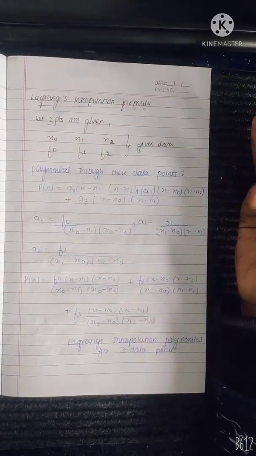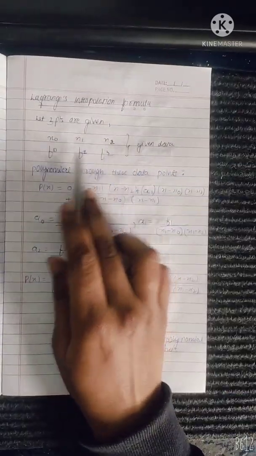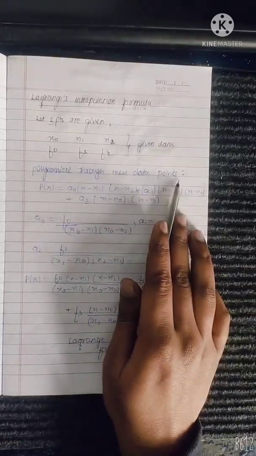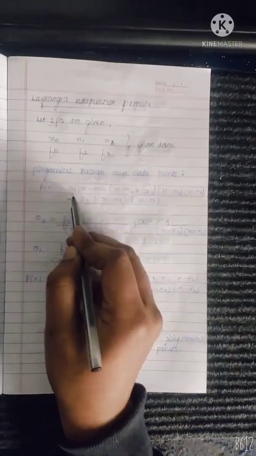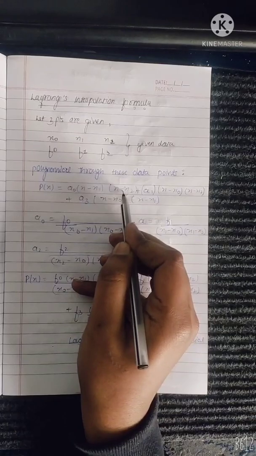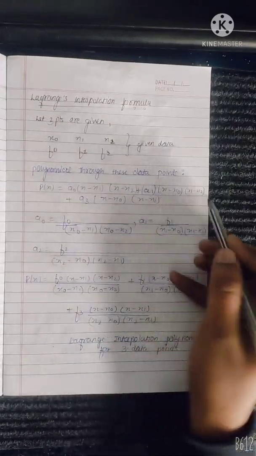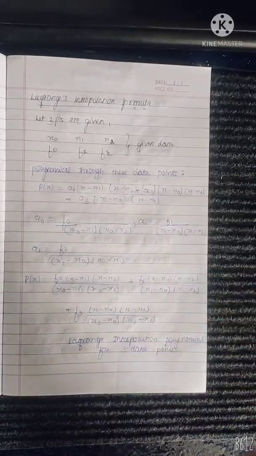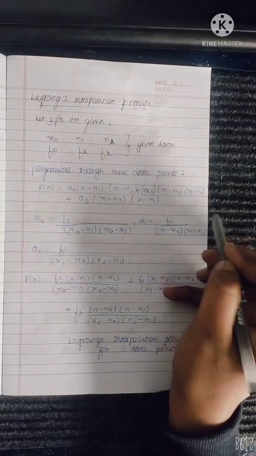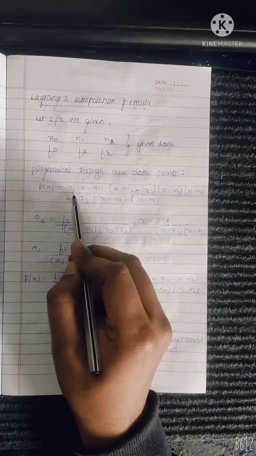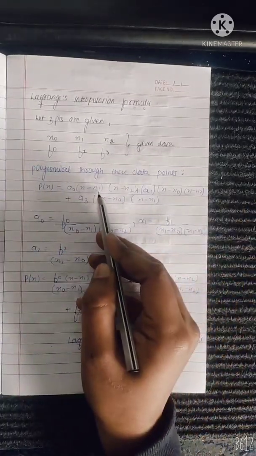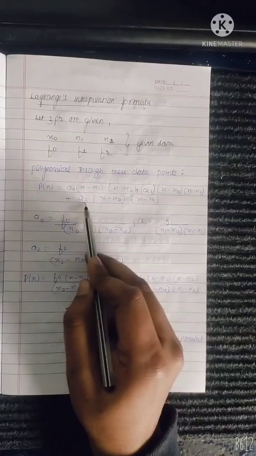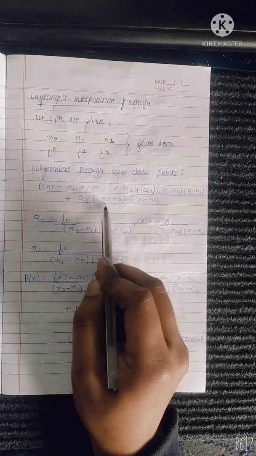Under this, let 3 points be given to us: x0, x1, x2, and f0, f1, f2. When we write a polynomial through these data points, we write px equal to a0 (x minus x1)(x minus x2) plus a1 (x minus x0)(x minus x2) plus a2 (x minus x0)(x minus x1). Something special about this polynomial is that when we write the x0 term, we skip the x0 factor; when we write the a1 term, we skip the x1 factor; and for a2, we skip the x2 factor.